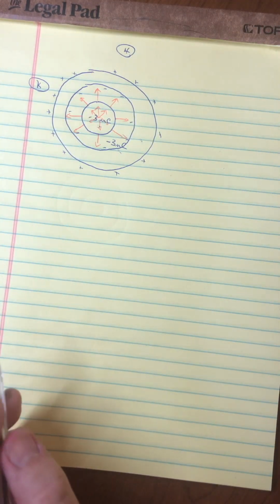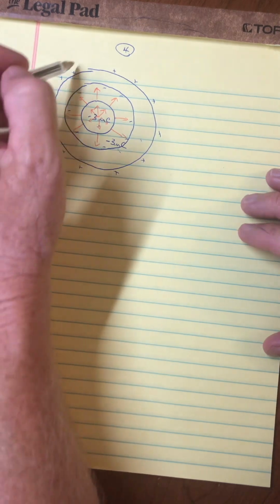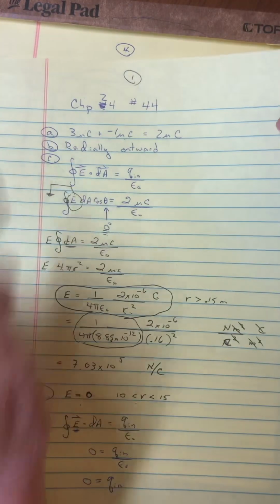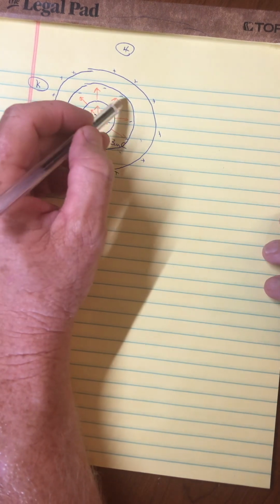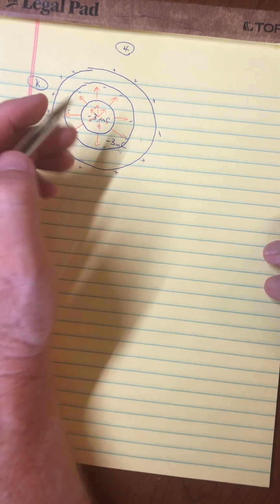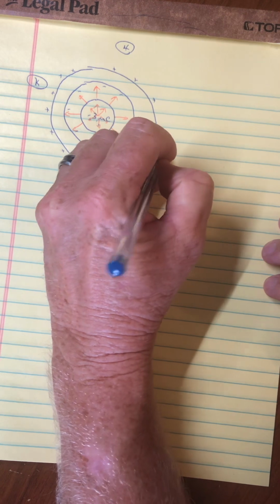So that would mean that if you drew a big surface around it, like we did back in A, which encloses this negative 3 and this surface negative 3, this outer surface must have a plus 2 on it.